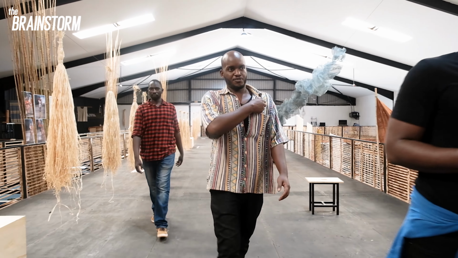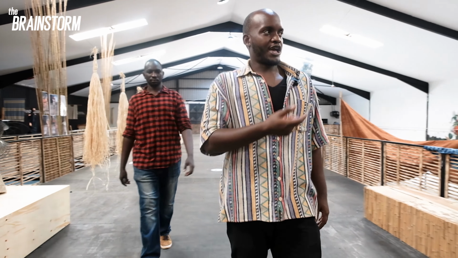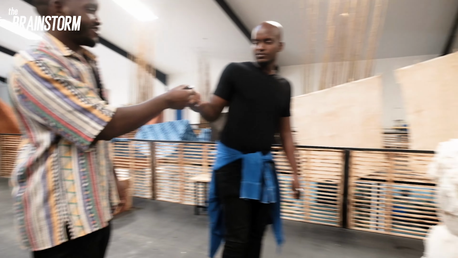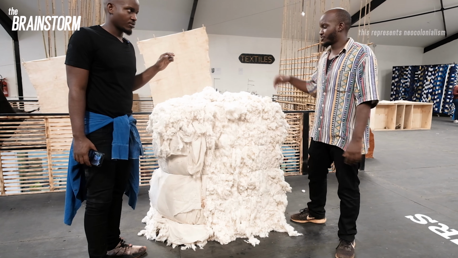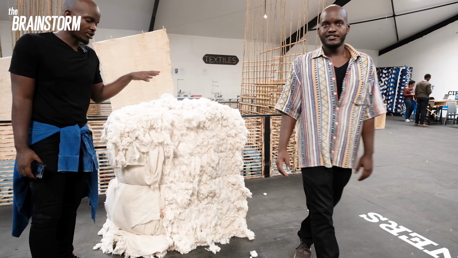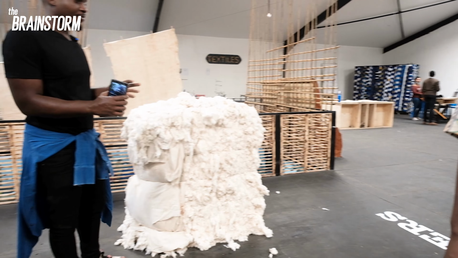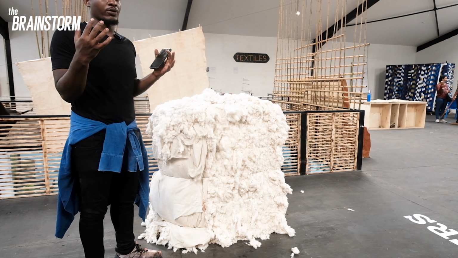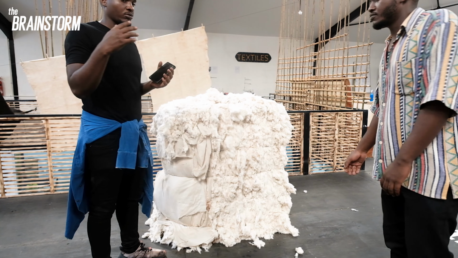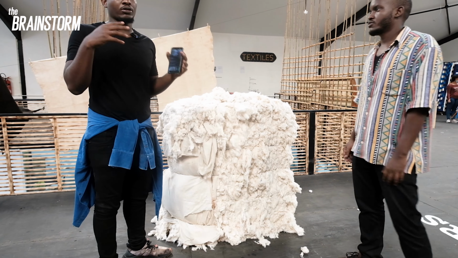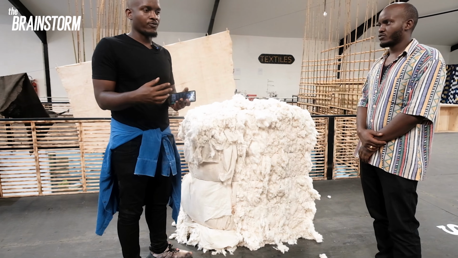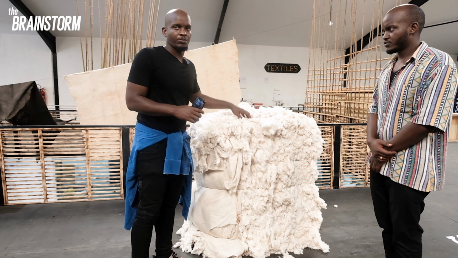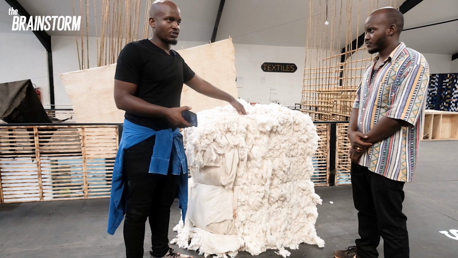This is one of my favorite pieces, and it's very abstract, and I will switch over to you for it. This represents neo-colonialism. Yeah, this piece is kind of everything that we've been talking about: value addition, respecting your materials, respecting your environment and where you come from, can all be summarized in this bale of cotton. It's 100% Ugandan cotton.